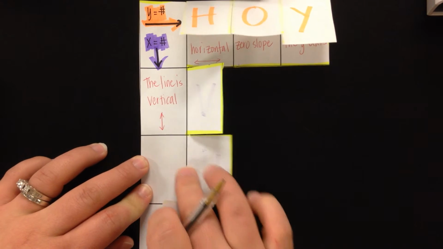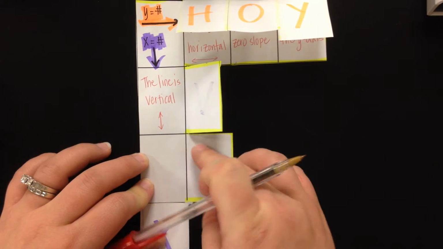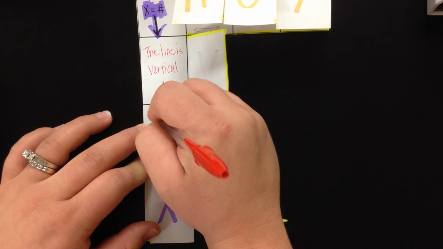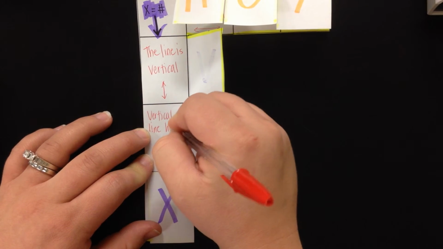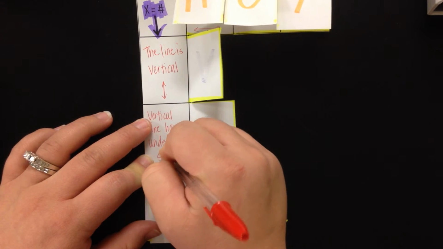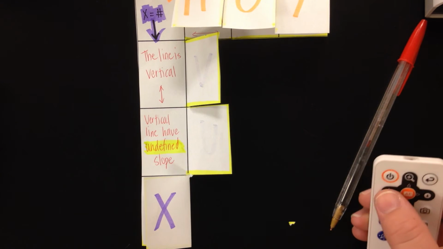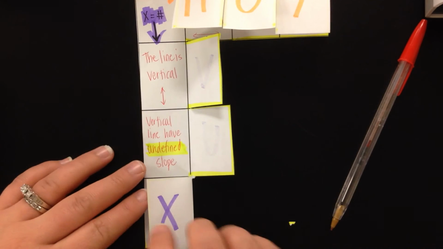U, now like I said, we haven't talked about slope yet. I'm so sorry that I'm not getting good at these. Brightness. U, we haven't talked about slope, but the slope for vertical lines, so vertical lines have undefined slope. Okay, and I do want you to highlight that word, undefined. It'll come in handy when we get to section 7.3. I'm horrible at this lettering today. I apologize. Okay.